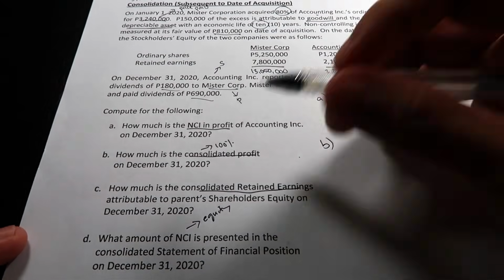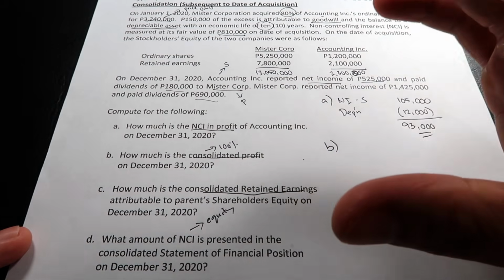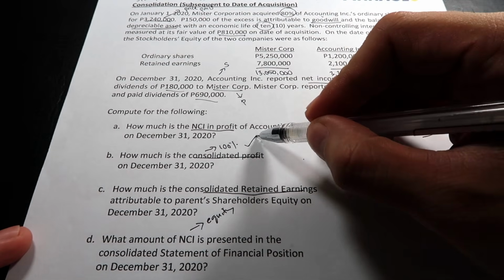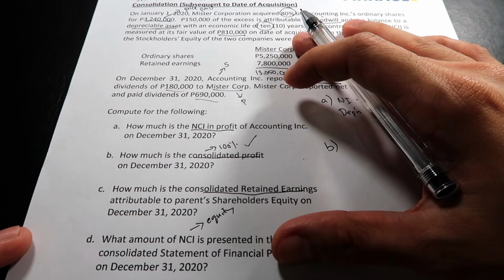And question B, how much is the consolidated profit on December 31? When you say consolidated profit, remember it's 100%. It's not 80%. It should be 100%.